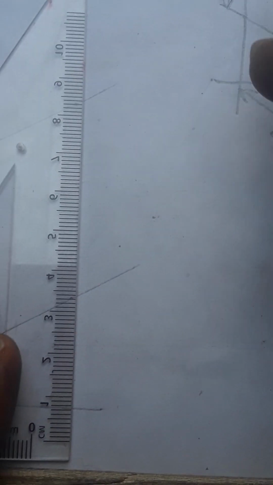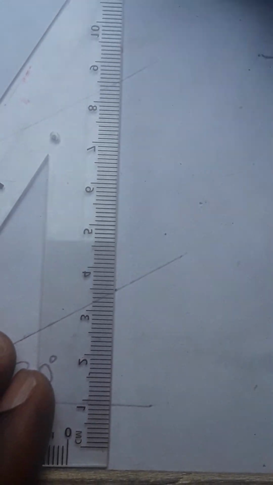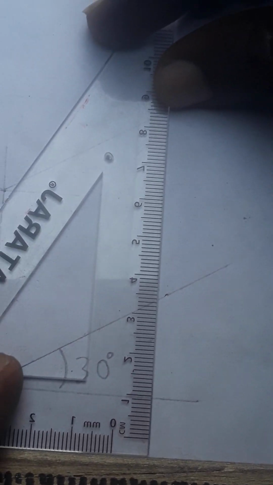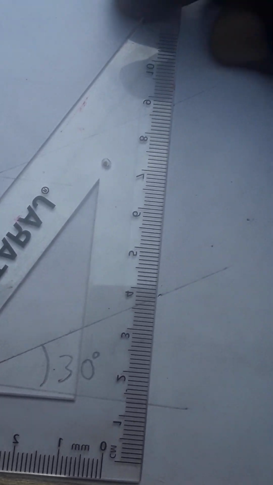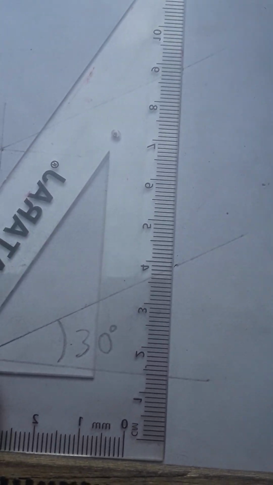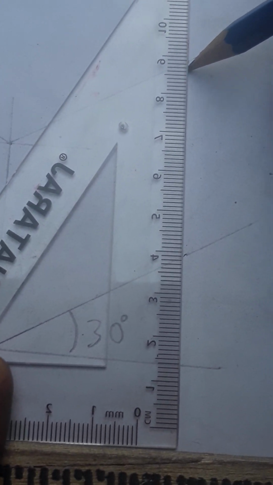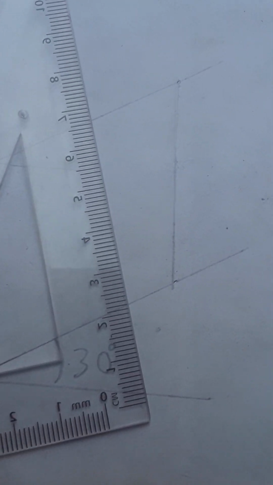Come to this other point and do the same thing. Join from this point to this point. You can see it is just the same thing.